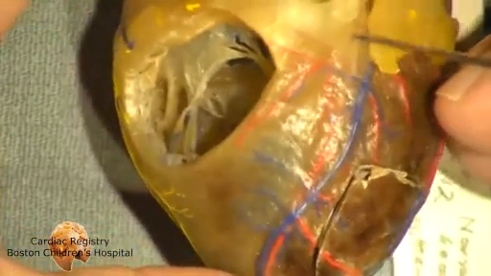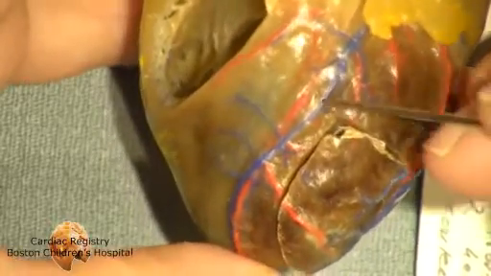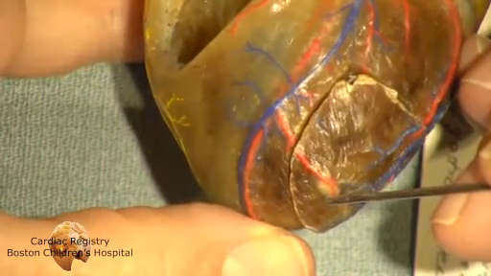This anterior descending artery gives rise to a number of diagonal branches which then pass across the free wall of the left ventricle.